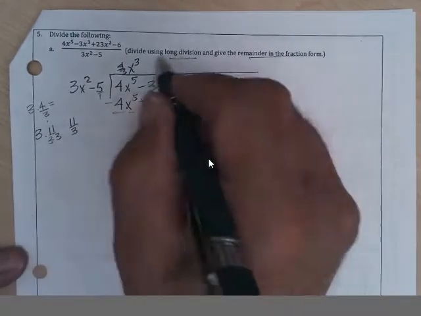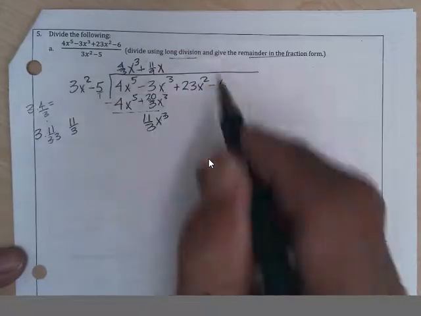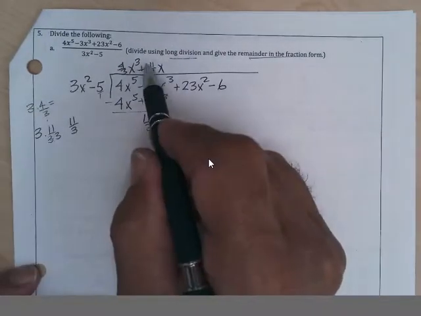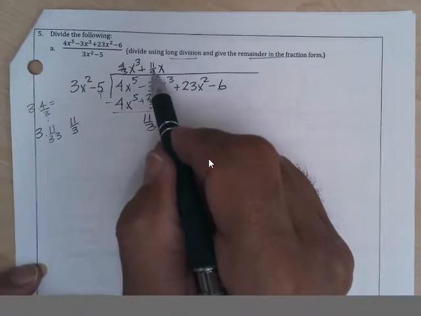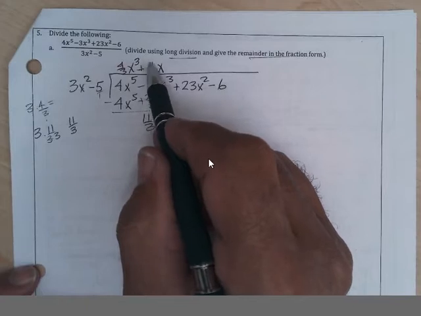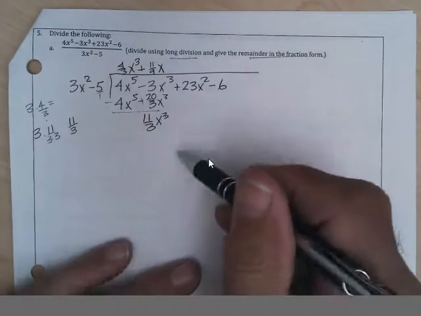So it's 11 ninths. If I take 3 times 11 ninths, I get 33 over 9, or 3 times 11 over 9, a 3 cancels 1 of 3 and gets 11 thirds.